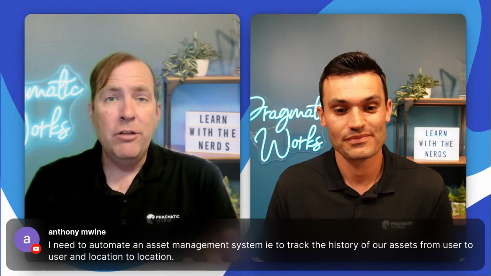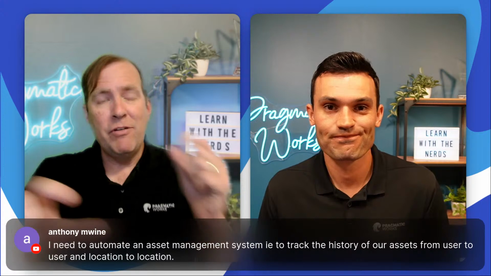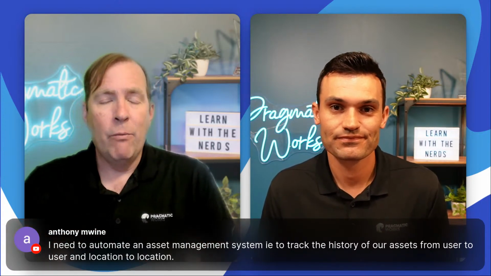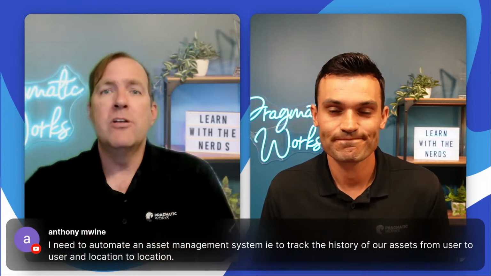And Anthony, this is a great use for Power Apps also, right? As you hit save, you show a before and after image. Things like Dataverse also can cover that. When a record changes, it can show you the history of that record change through automated means as well. It's a great question there, Anthony. And thank you for joining us.